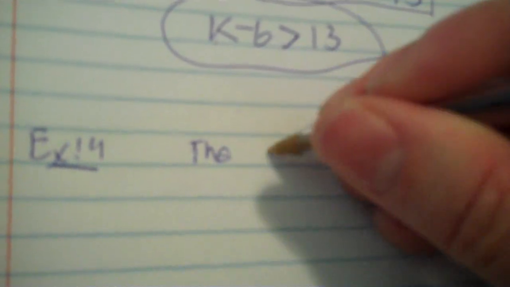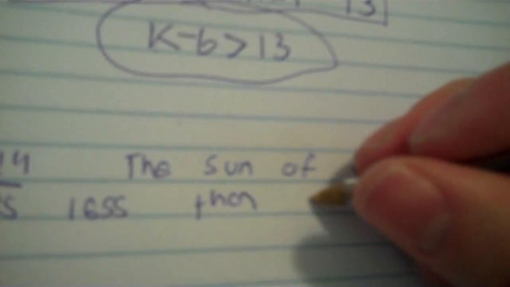Okay, example 4. Really, this is pretty easy. The sum of x, of the variable x, and 7 is less than or equal to -3.